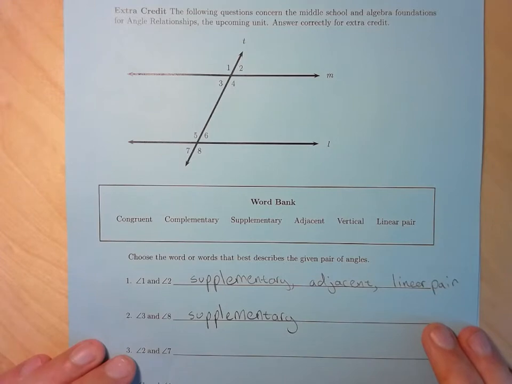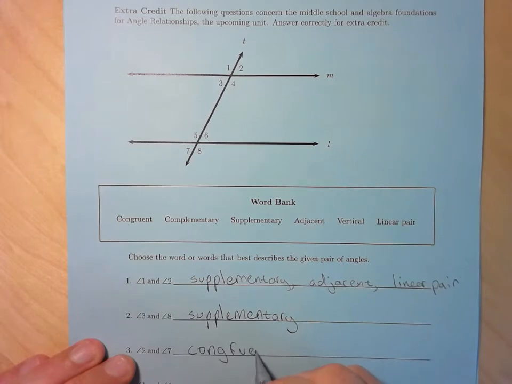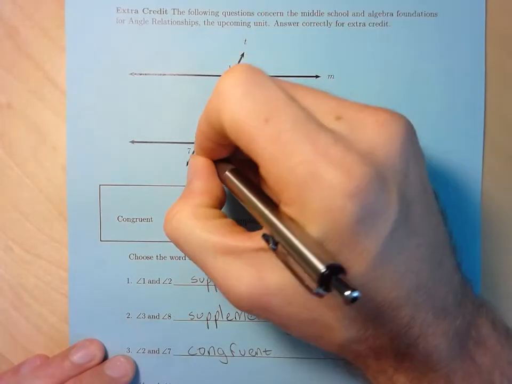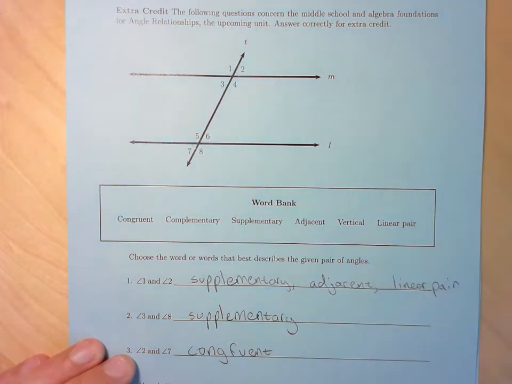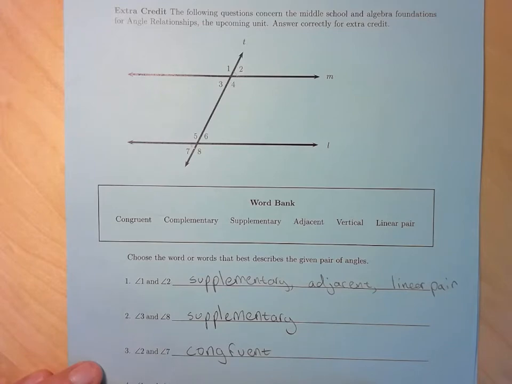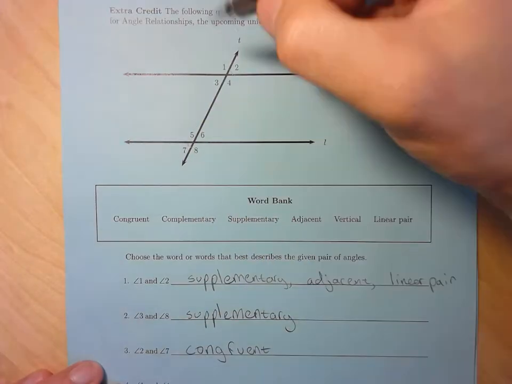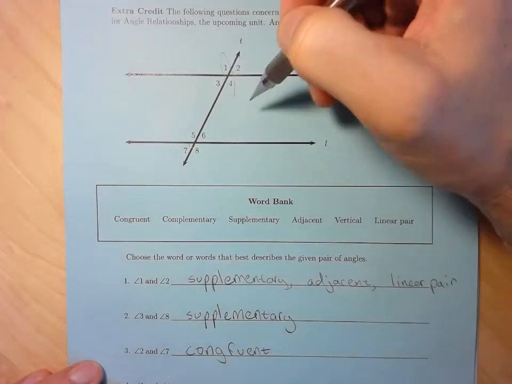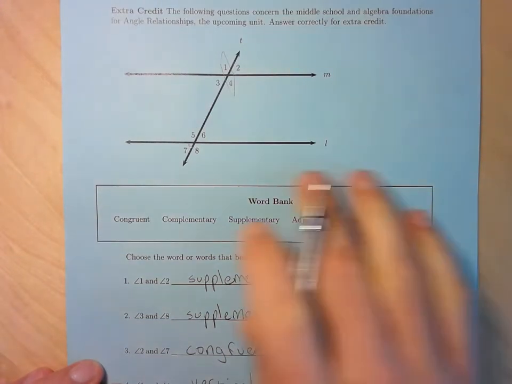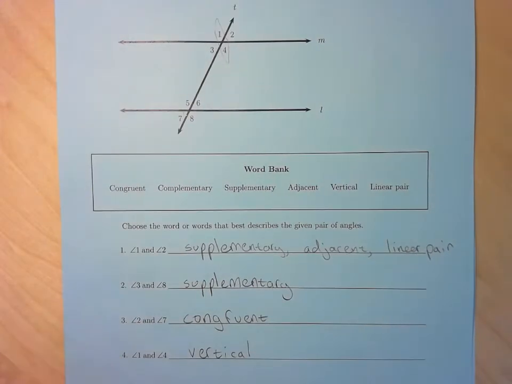Angles 2 and 7 are known to be congruent angles. To some extent, they look like they have the same measure. So maybe that can point you in the right direction. And angles 1 and 4, this special relationship is called vertical angles. So we're going to learn all about these as we go through the unit.